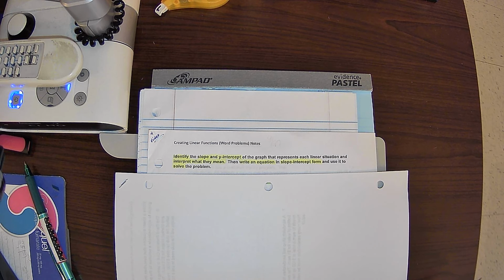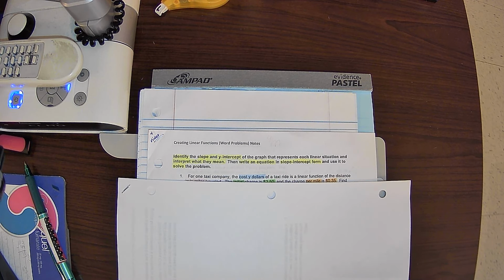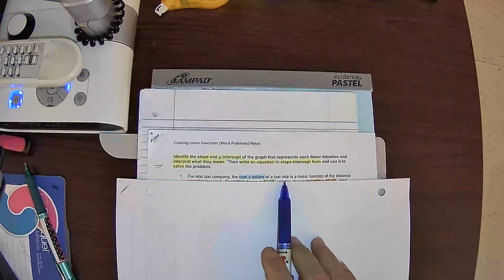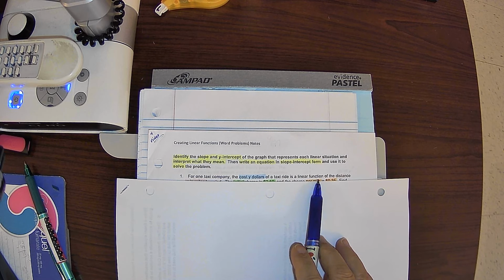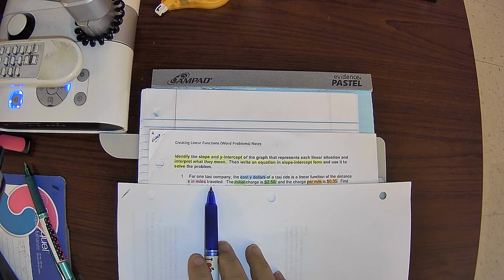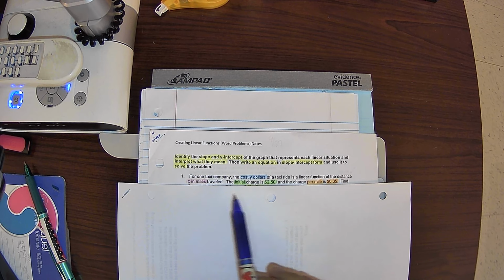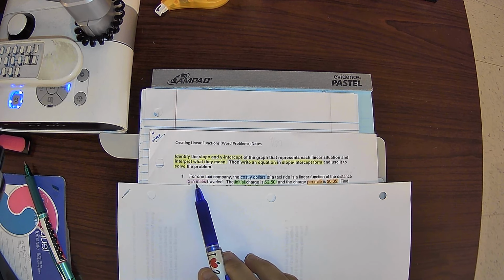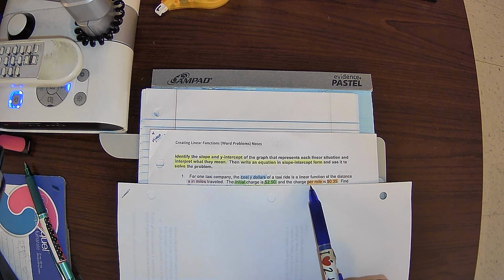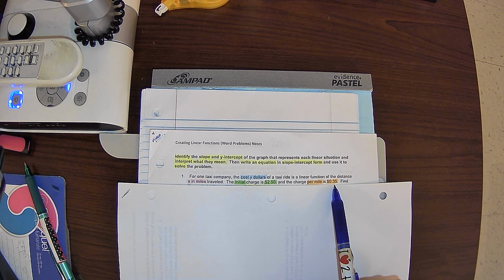Now, our important information. For one taxi company, the cost Y dollars of a taxi ride is a linear function of the distance X in miles traveled. Okay, that's our important information there. The initial charge is $2.50 and the charge per mile is 35 cents.